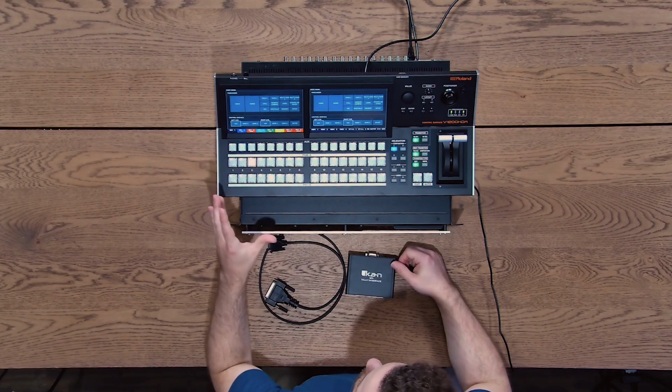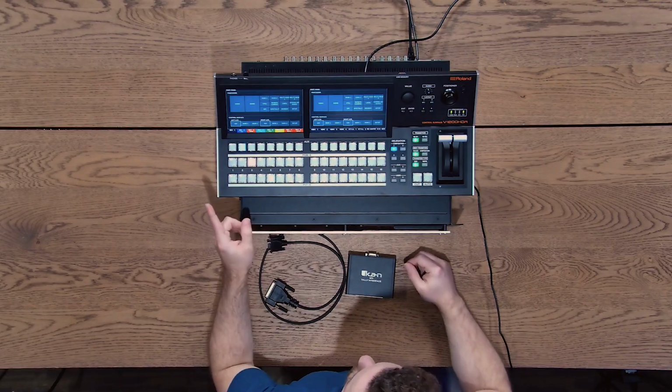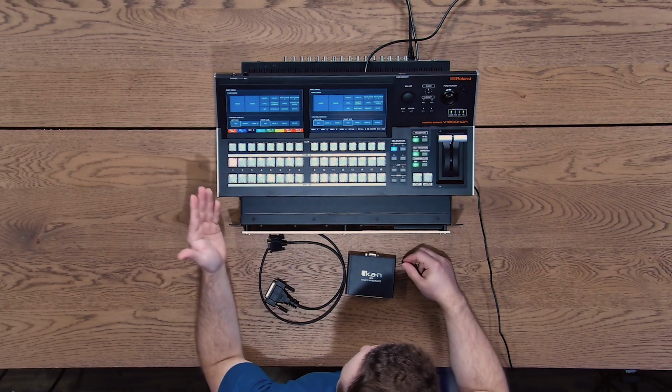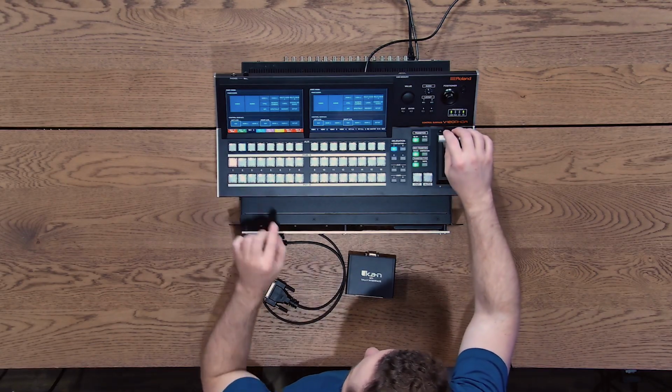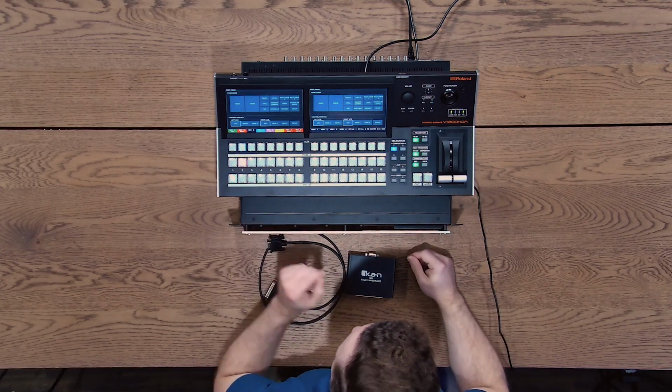So say if I want to go live with camera 1, I can just push this. Or if I want to do a fade in to the next camera, like say camera 2, I can just set the preview to camera 2. Then whenever I move the dial, it'll go to camera 2. So now camera 2 is live.